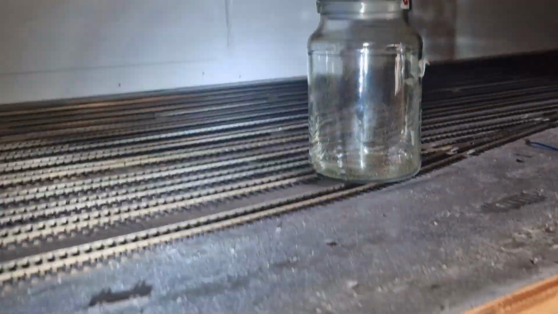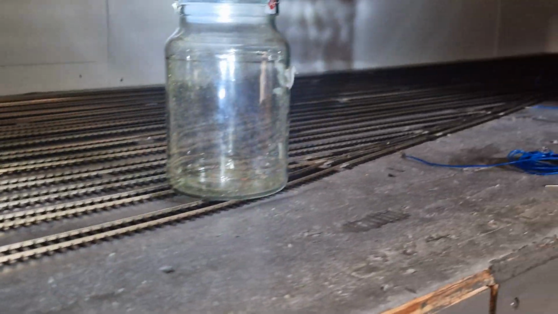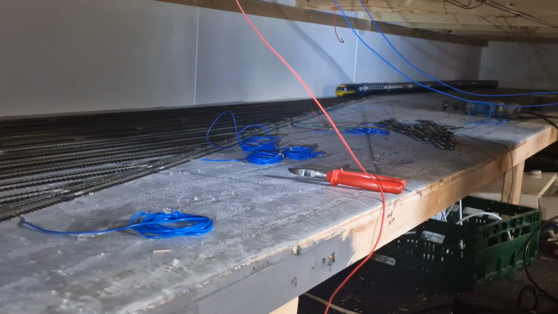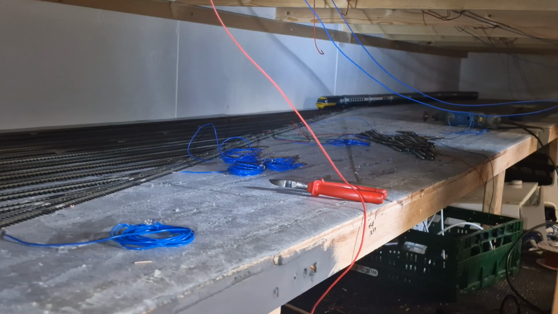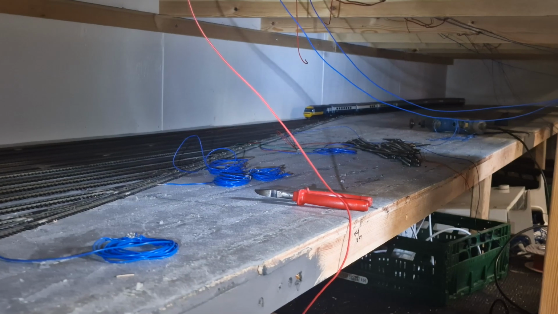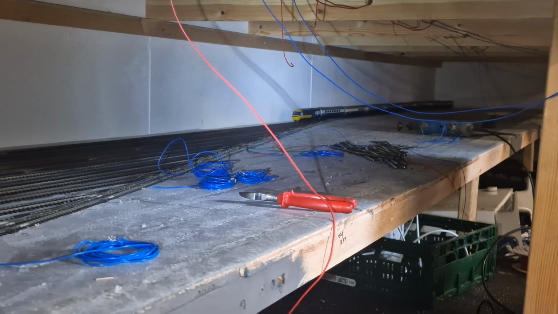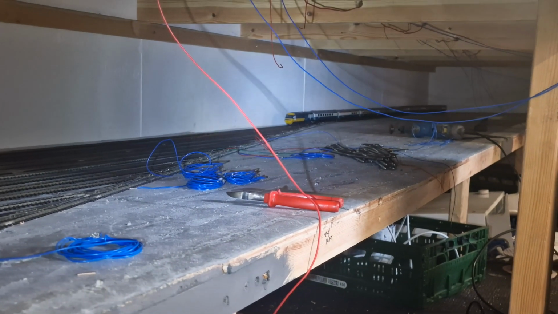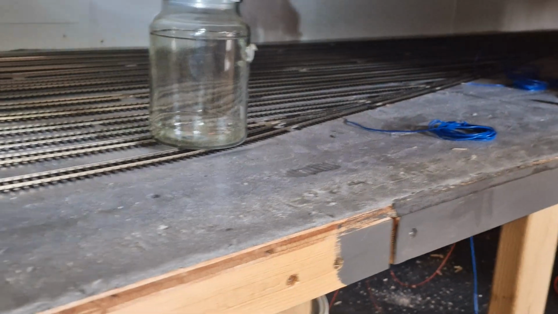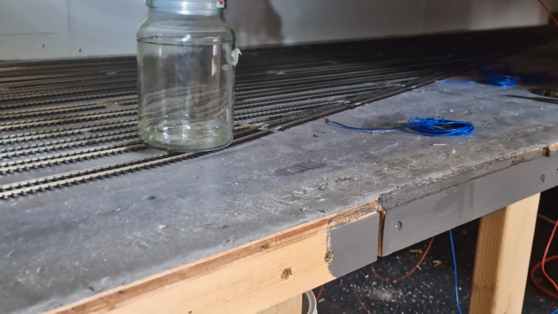I'll just move over. Excuse the glass jar, that was weighting down the track while it was drying, and as you can see it continues all the way down like so, and that's an 8 car HST there. Well, it's one HST loco, because obviously I don't want the motored ones on there at the moment, just for testing the lengths of the tracks, and that will fit in those back tracks nicely. But these other tracks are much longer as well, so if I have longer trains they will fit.